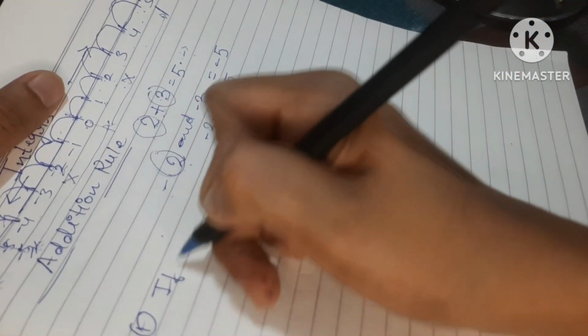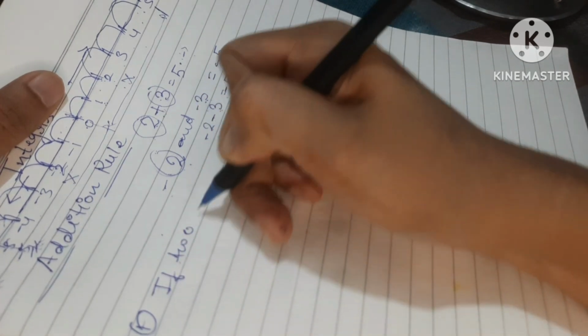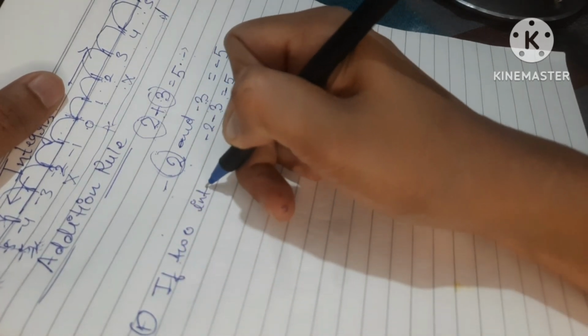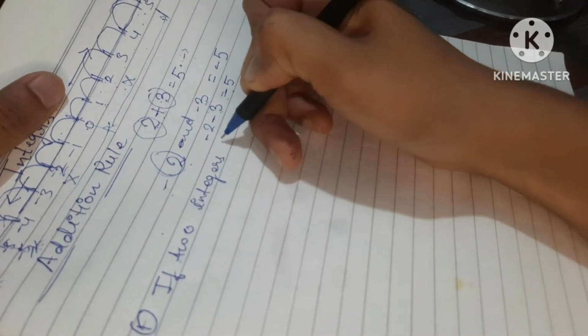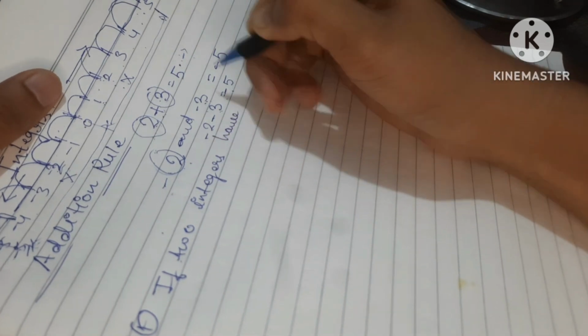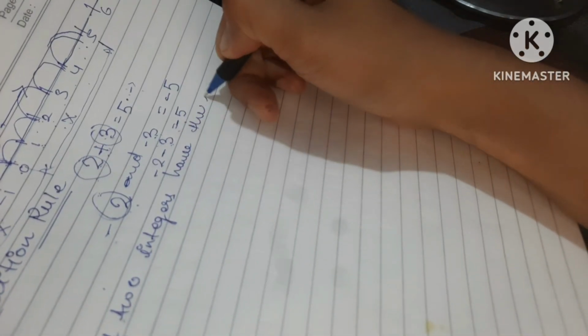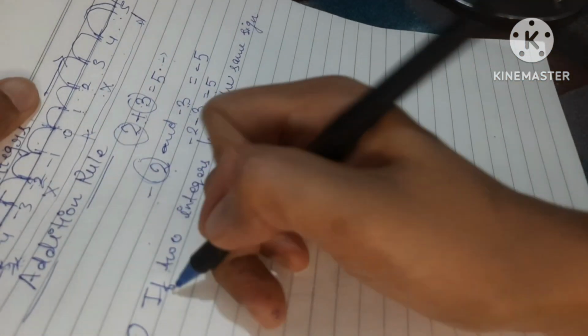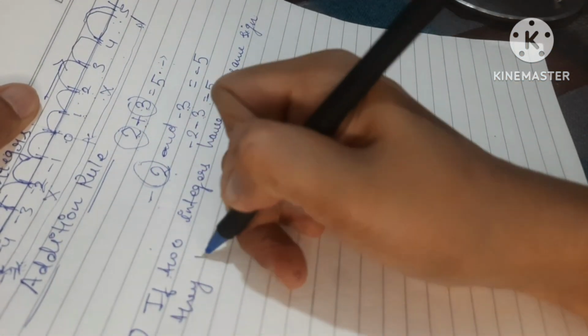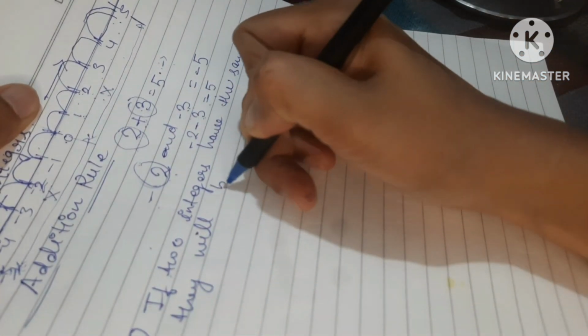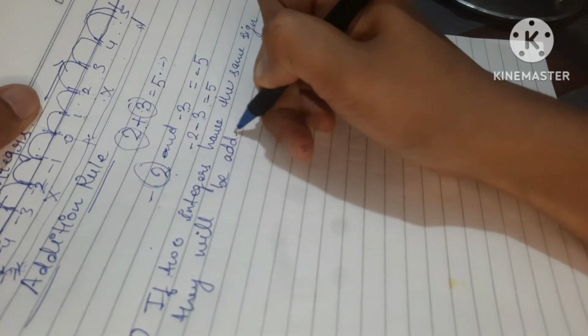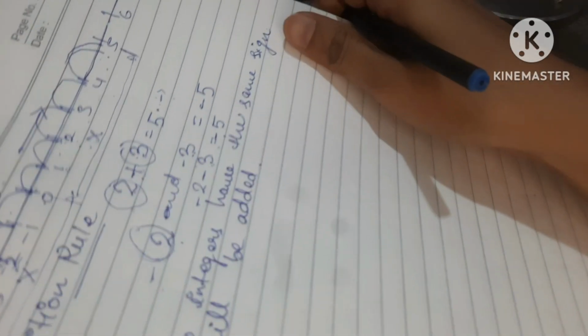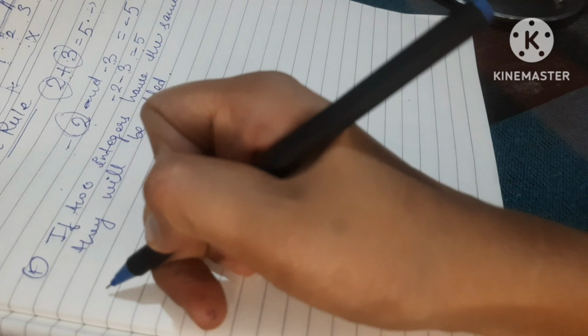If two integers have the same sign, they will be added. Okay, now let's move towards the subtraction rule.